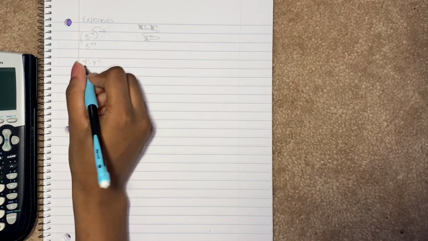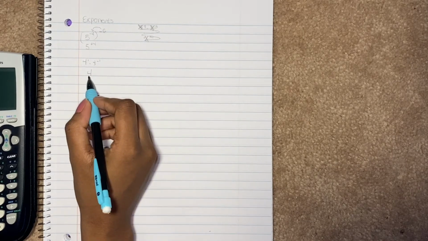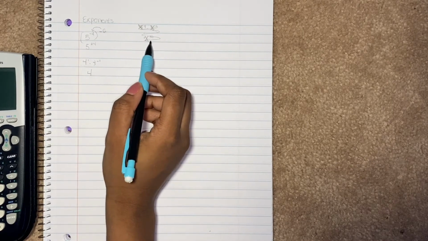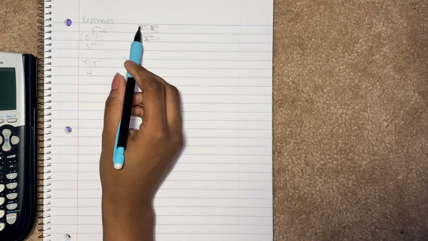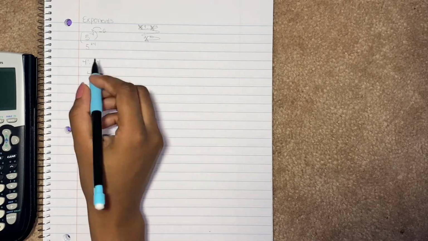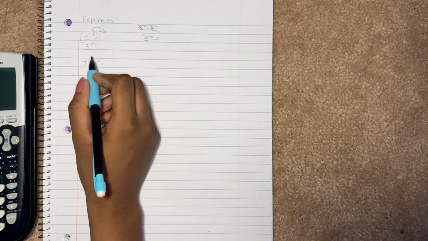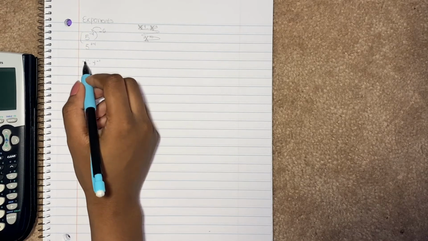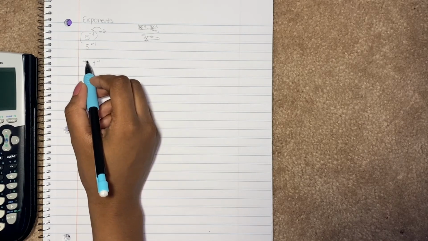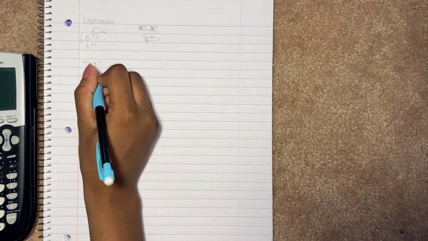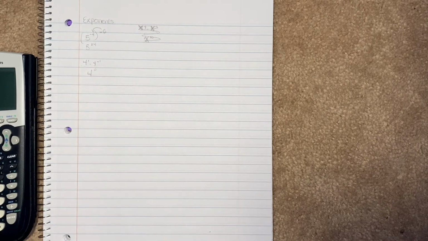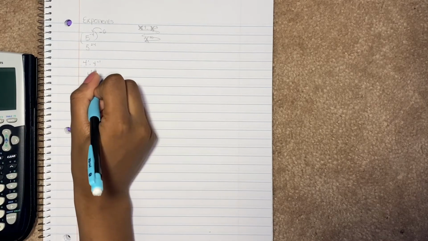The base is 4, just like where you kept the base of x. You don't multiply, because if you multiply you end up with -1, and that's going to be wrong. So you add: 1 plus negative 1 is 0. And whenever anything is raised to 0, it gives you 1. So your answer is 1.